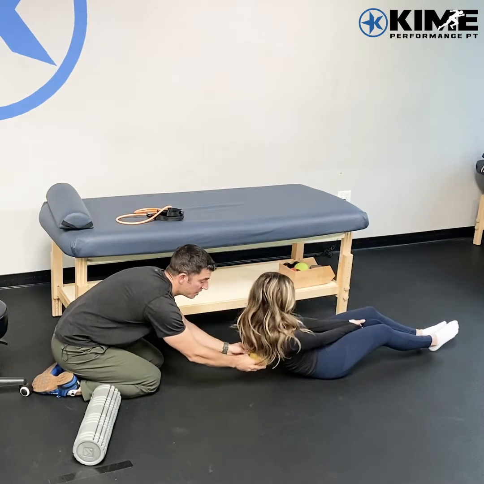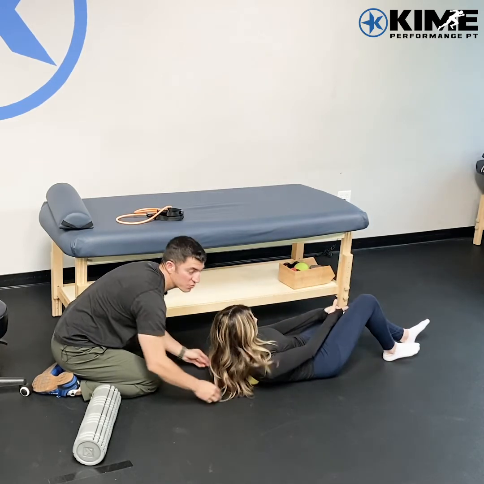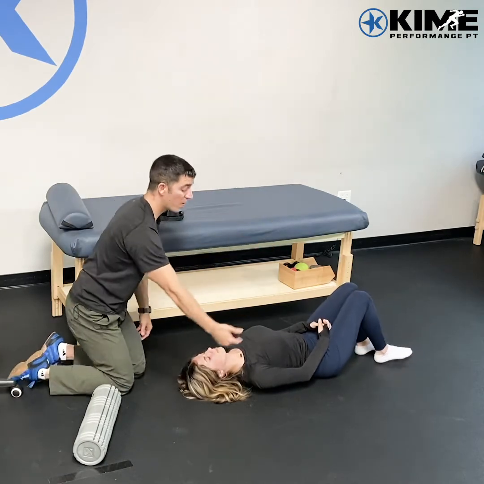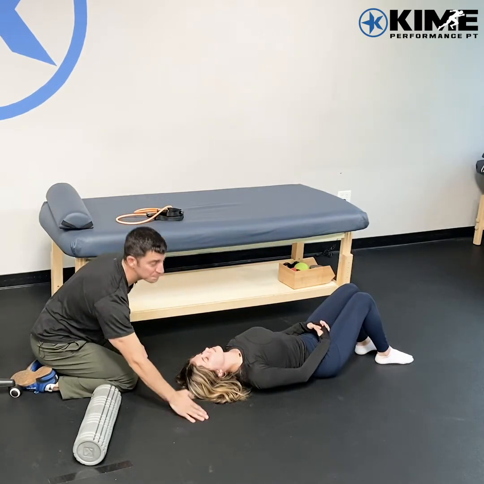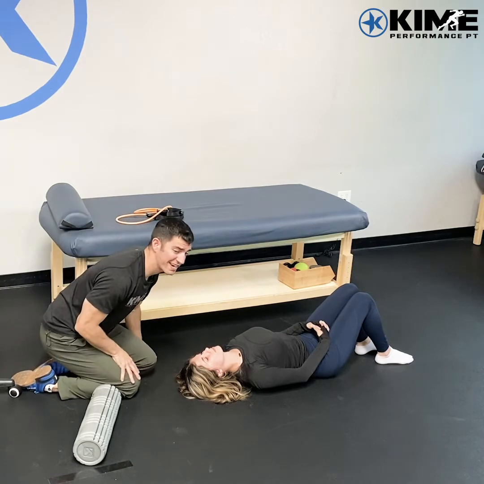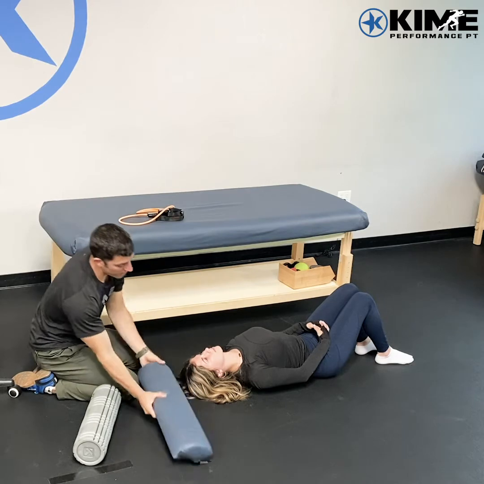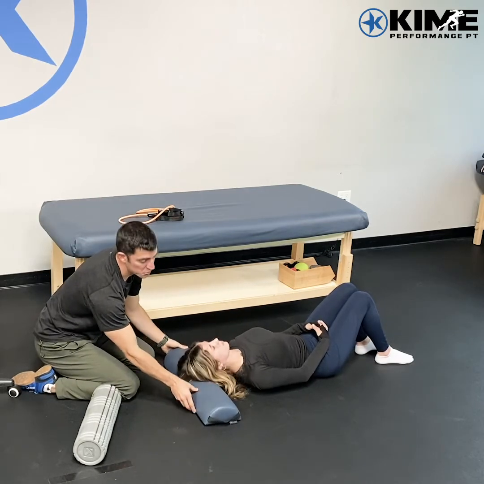Now this is going to be a mobilizing drill for the mid-back. The knees are going to stay bent. You can see how well your head can get to the floor. For some of you that are more tight, you might need a pillow underneath the head. Okay? So this will be a common setup.